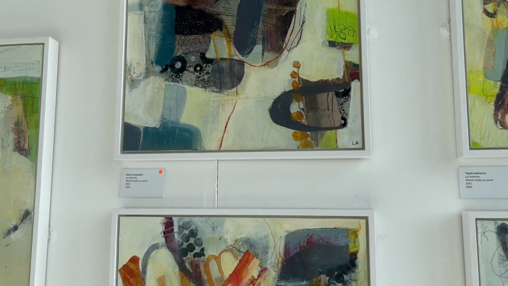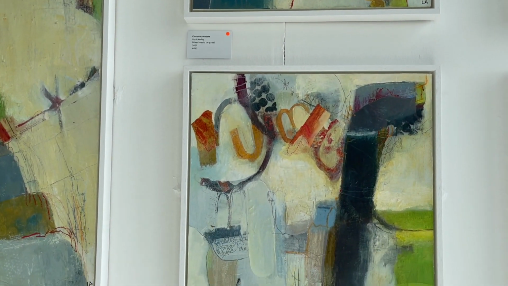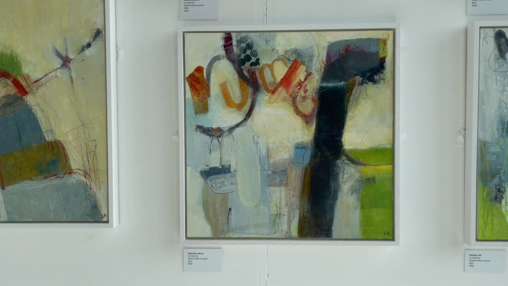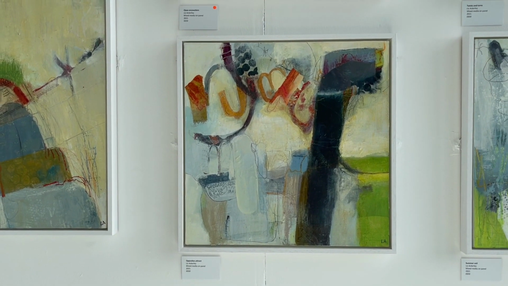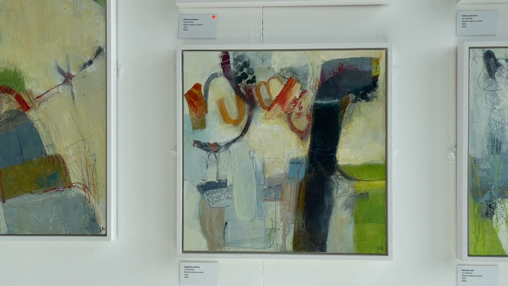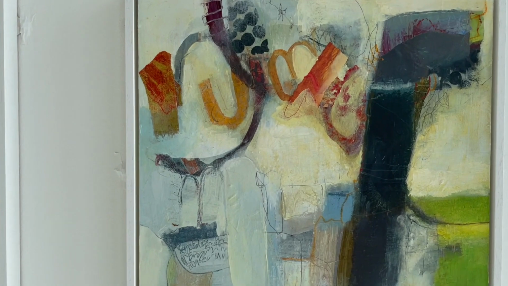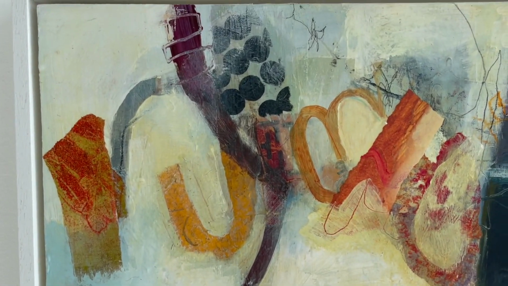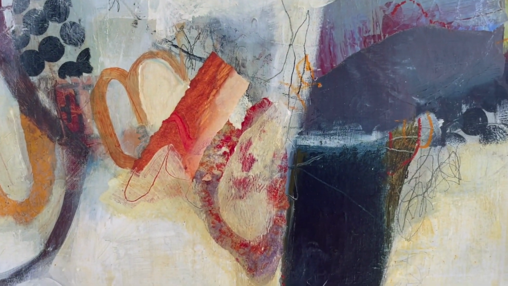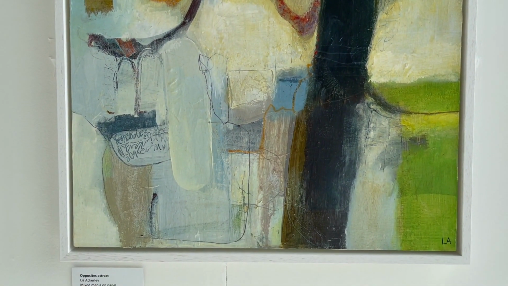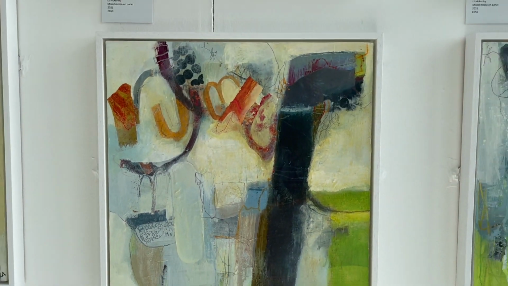And then this one is called Opposites Attract, and that's all about the posts and the stones and all that sort of solidness with all of the planting winding around. Hopefully if I go up close you can see all those wonderful textures and details. So that one is Opposites Attract.